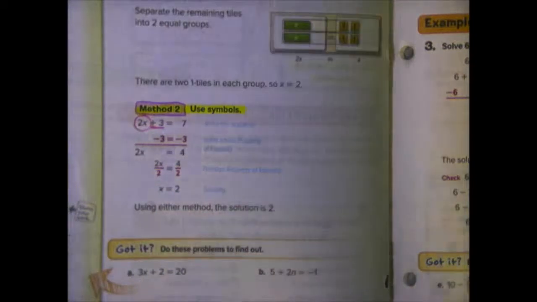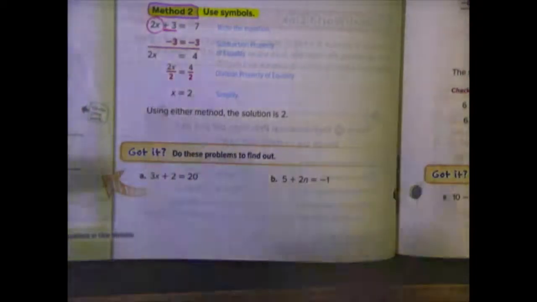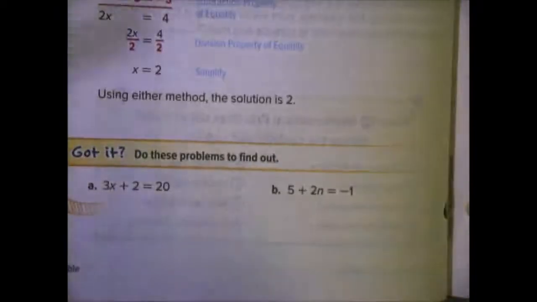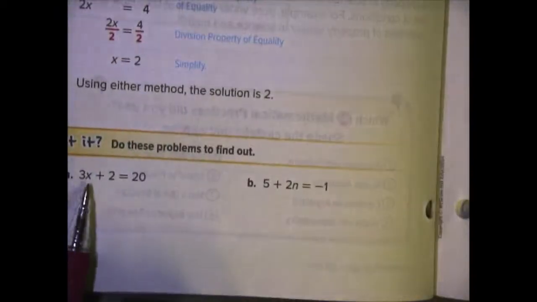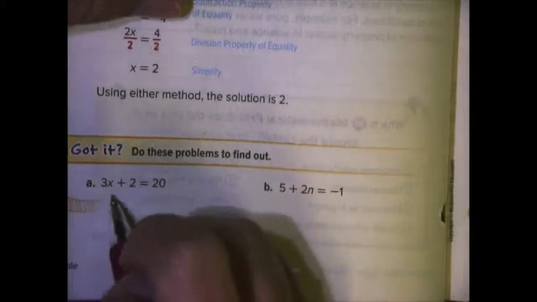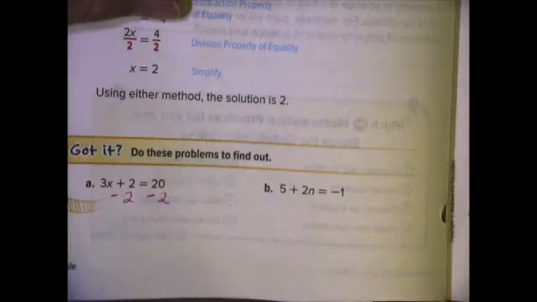Let's take a look down at the bottom at the two examples. We have 3x plus 2 equals 20, and 5 plus 2n equals -1. We'll look at A first. Again, we want to get the term with the variable alone, and so we have a positive 2, so we need to subtract 2 first, because remember, we always do our addition or subtraction first.